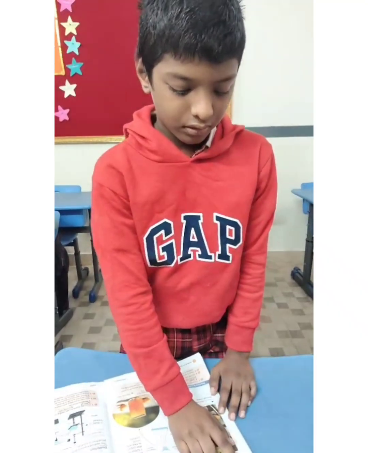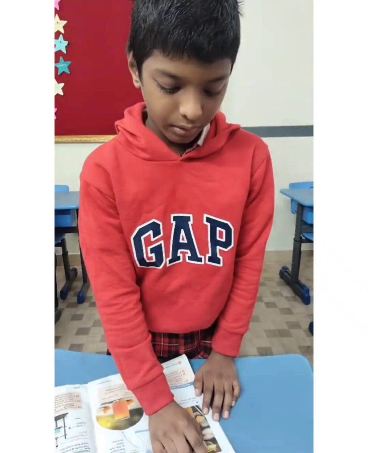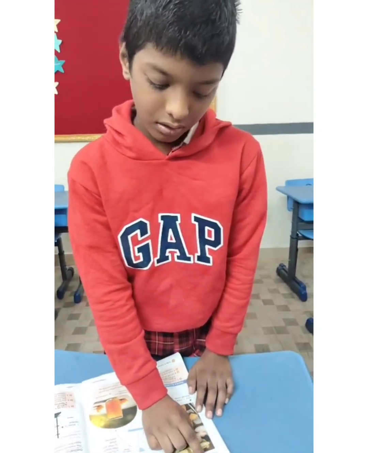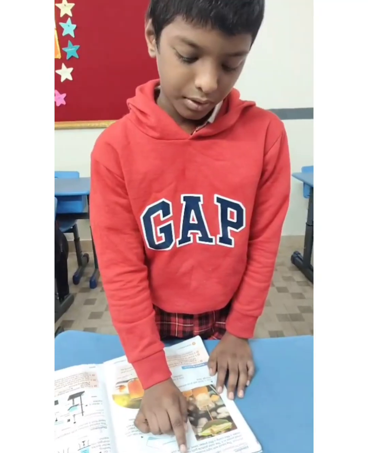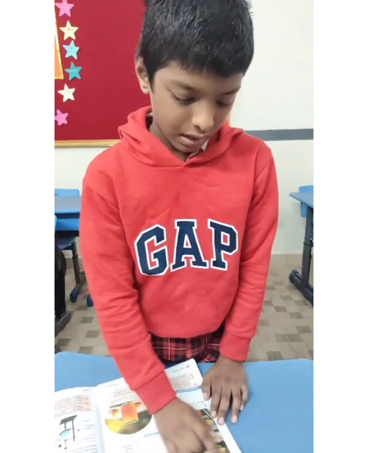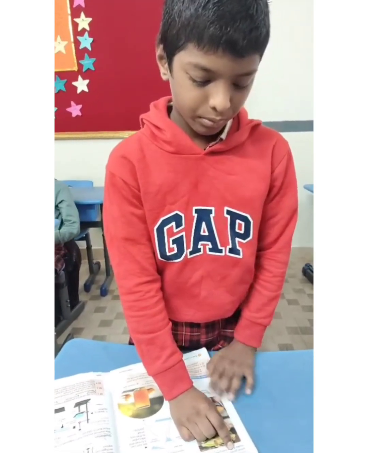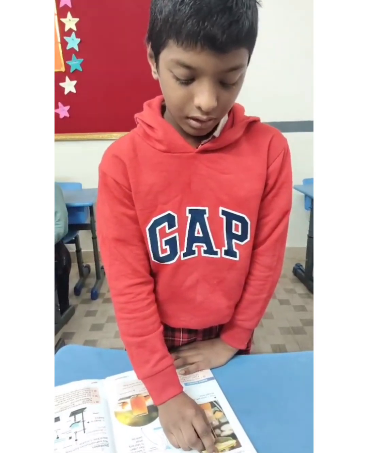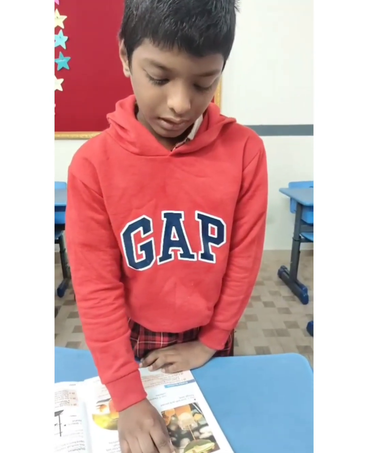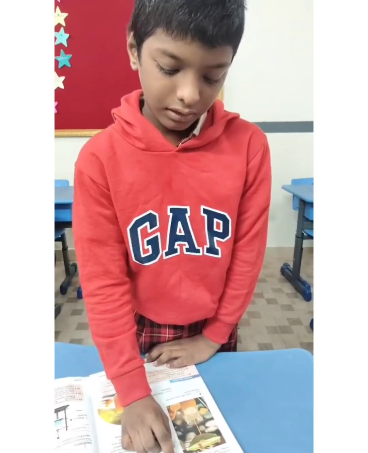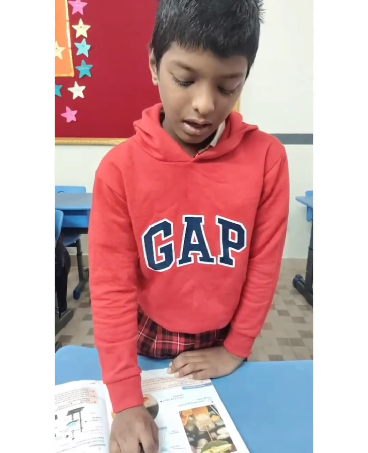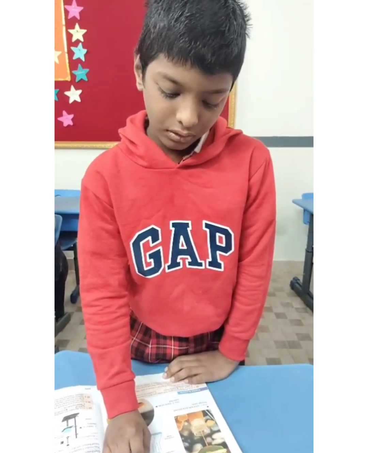Filtration. Filtration is used to separate light insoluble solids. Method: the liquid with light insoluble particles passes through a filter that has small pores in it. The solid particles get collected on the filter as residue.